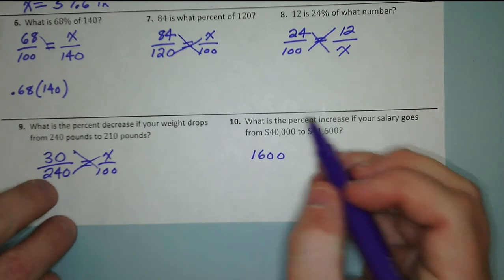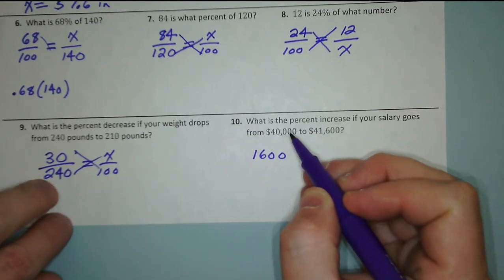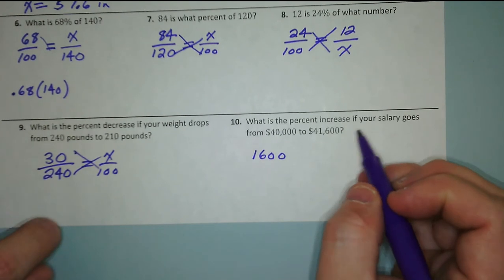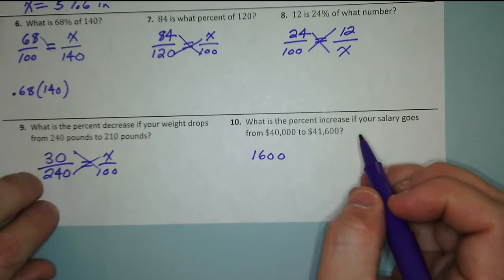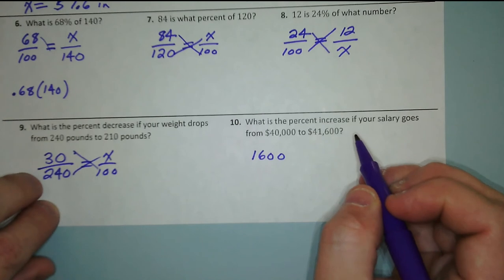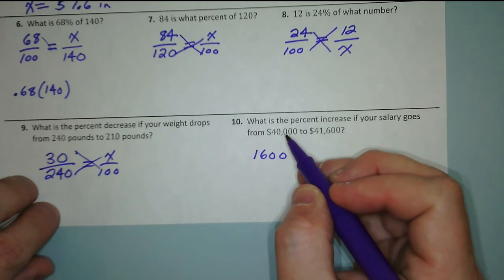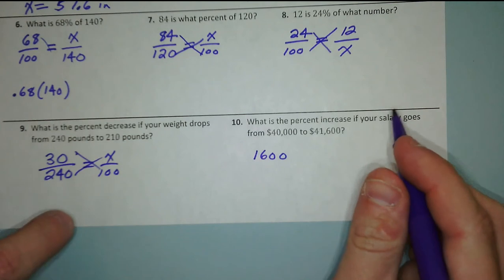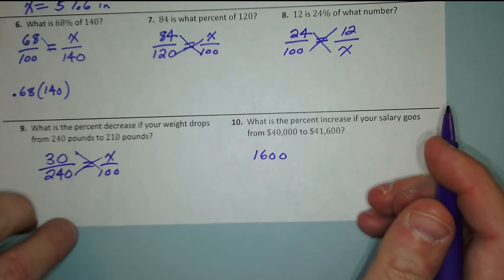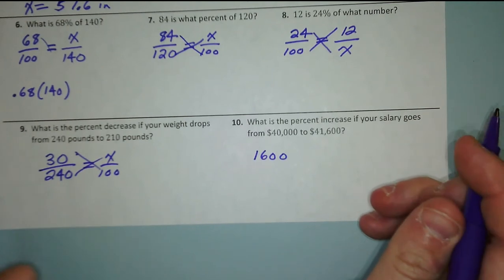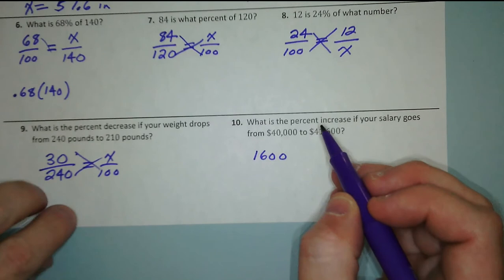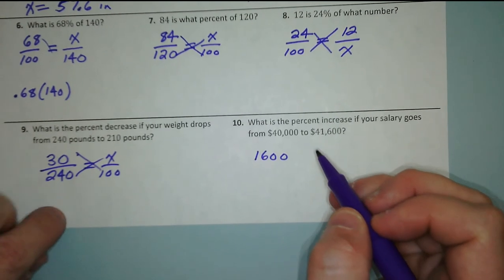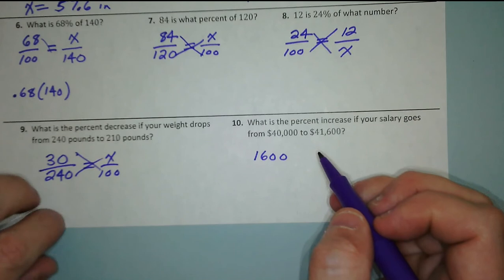Percentage-wise, considering you only started with 40,000 and you're getting a raise of 20,000, that's a 50% raise. Now, let's say you're making 40,000 and you get a raise of 40,000. That's doubling your salary. So for someone that's only making 40,000 to begin with, you just made a 100% increase, when you literally double it.